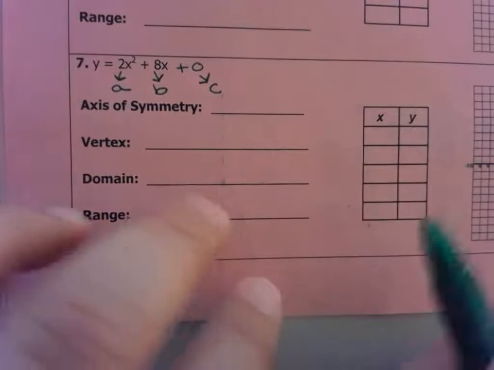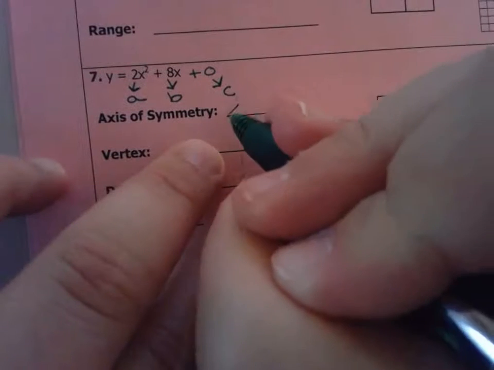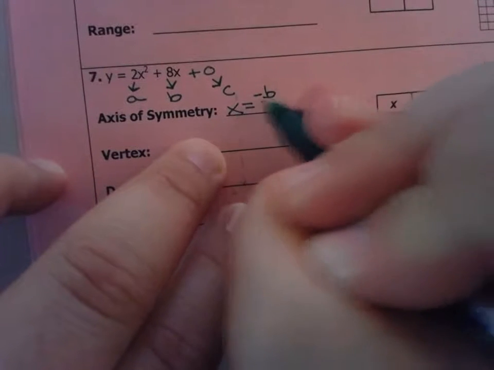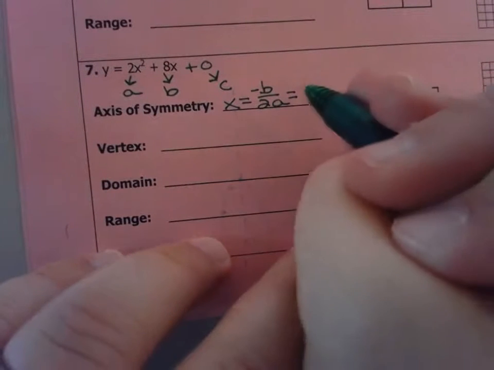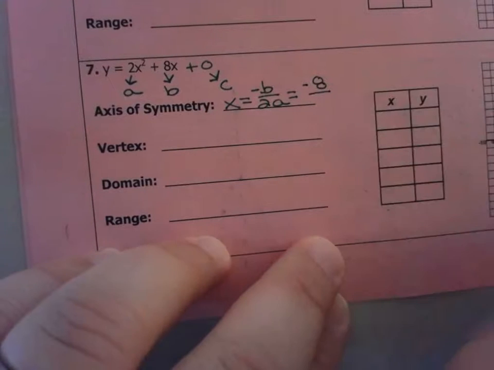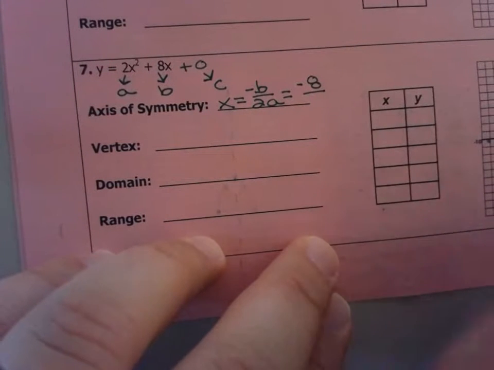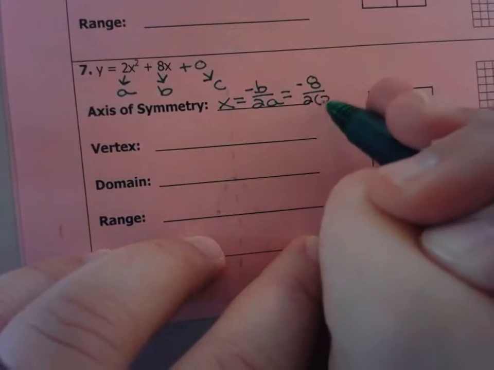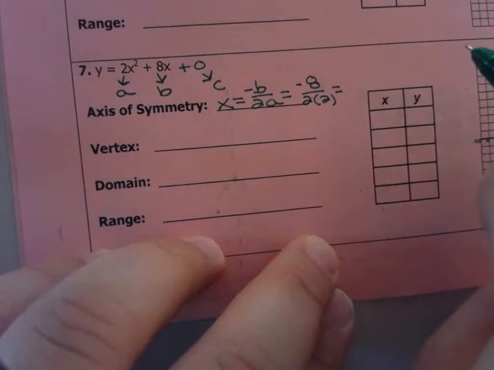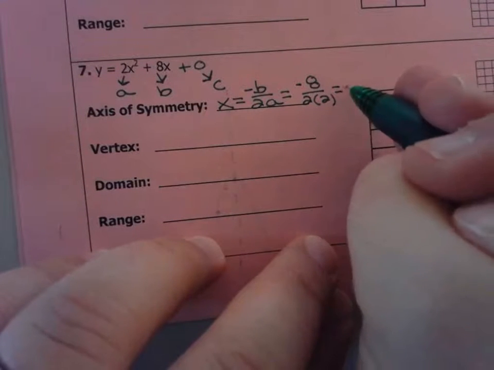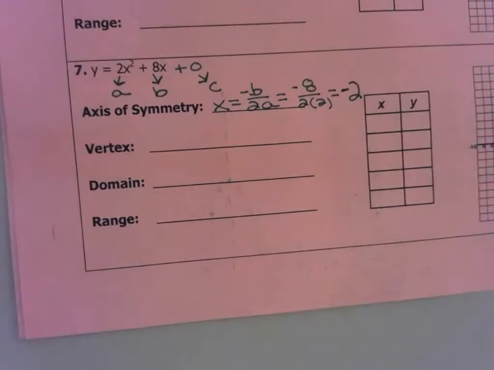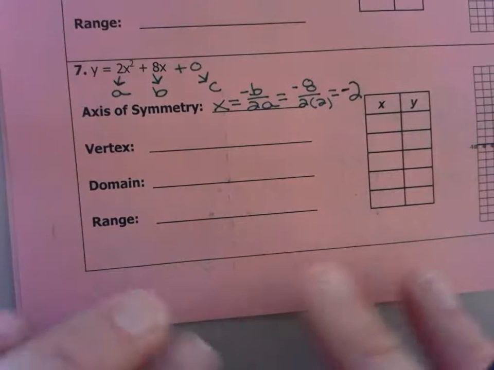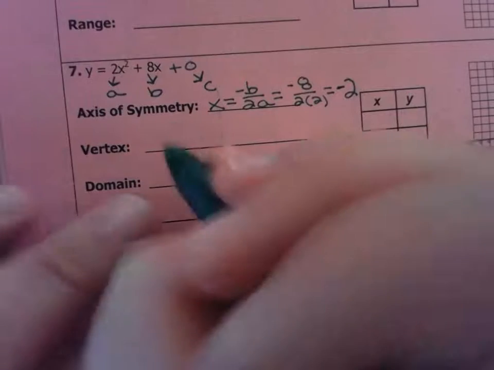Okay, axis of symmetry, listen up guys. X equals negative b over 2a. B is 8, so it's negative 8 over 2 times the 2, which is 4. So negative 8 divided by 4, which is negative 2. So my axis of symmetry is x equals negative 2. Now the vertex.